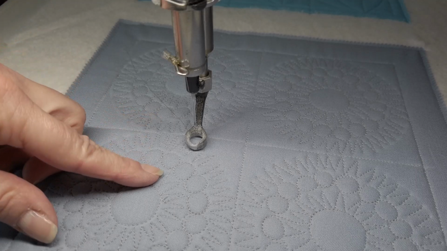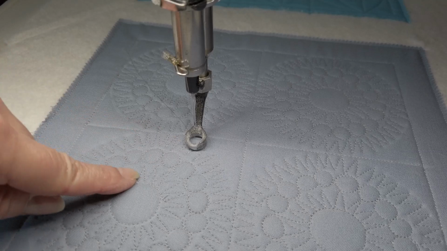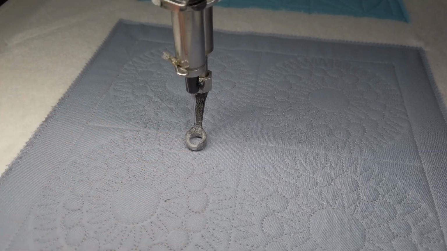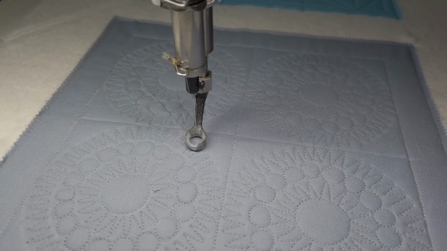But like I said before, this could be feathers out here and feathers in here. And then these little pearls would act as a spine. So I hope you guys will give it a try.